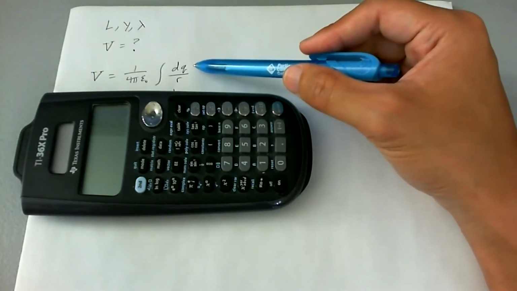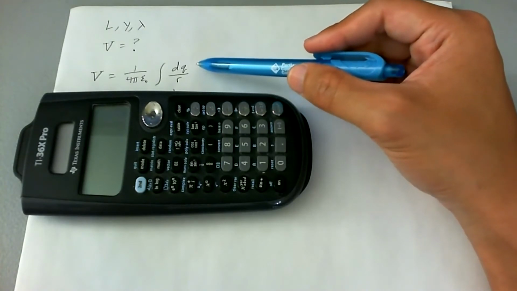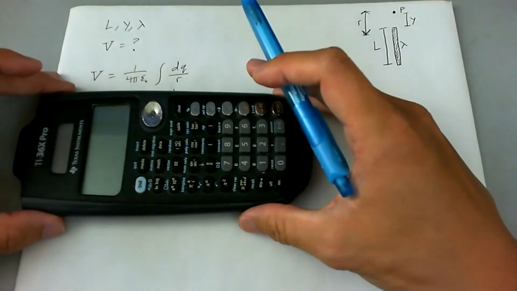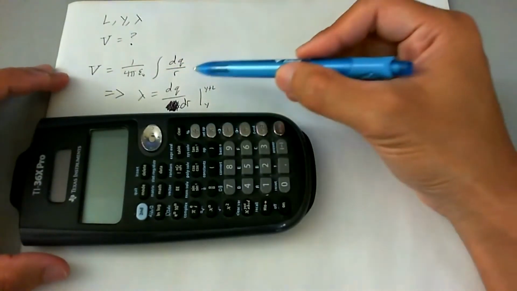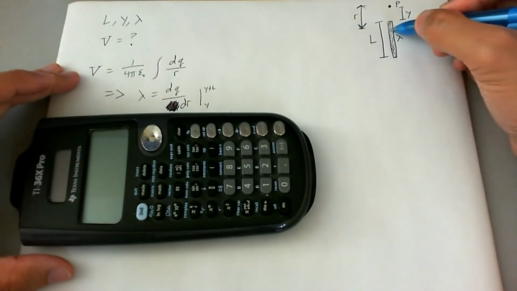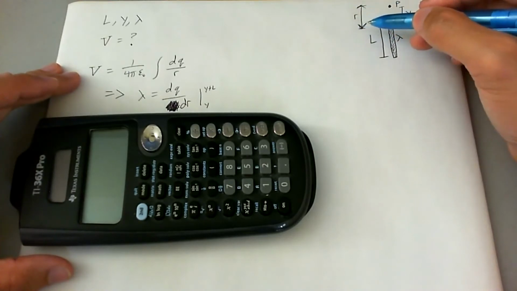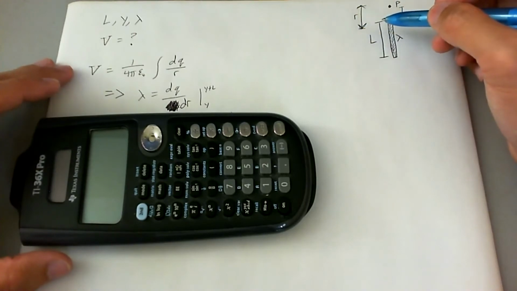What you do is you get it in terms of lambda and some sort of spatial component, right? So as you might have recalled earlier, lambda is some sort of infinitesimal piece of charge over some infinitesimal space, which we will call dr. That is the infinitesimal space that we are indicating here.